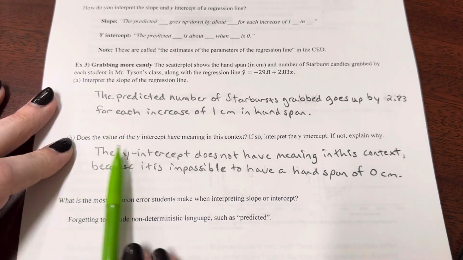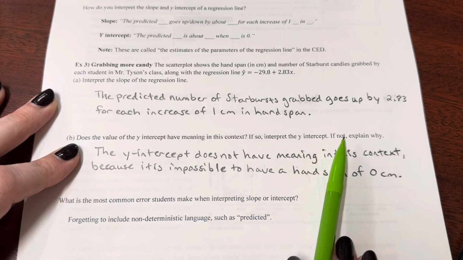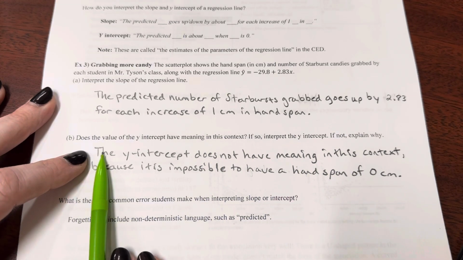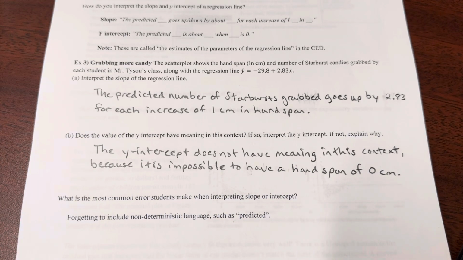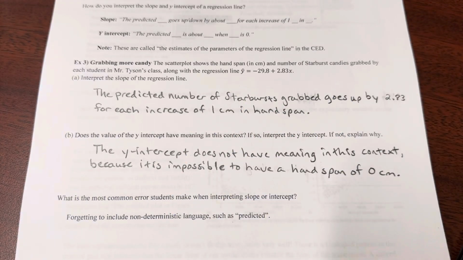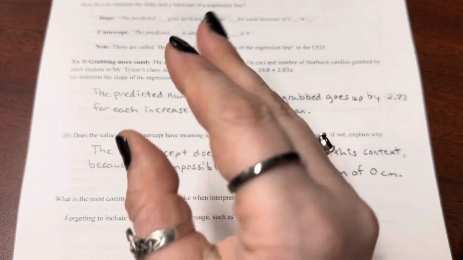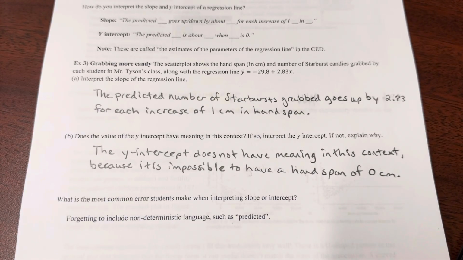All right, now for letter B, does the value of the y-intercept have meaning in this context? If so, interpret the y-intercept, and if not, explain why. All right, so in this case, I want you to think about what having an x value of 0 would actually mean. So an x value of 0 means that you have a handspan of 0 centimeters. That pretty much means that either your hand is stuck closed or you don't have a hand. Either way, are you grabbing things if your hand is frozen closed or you don't have a hand to begin with?